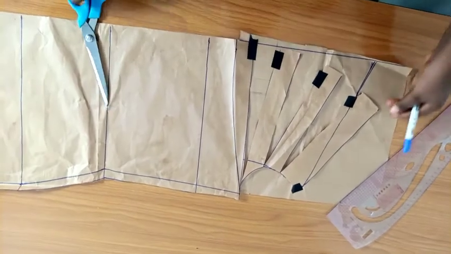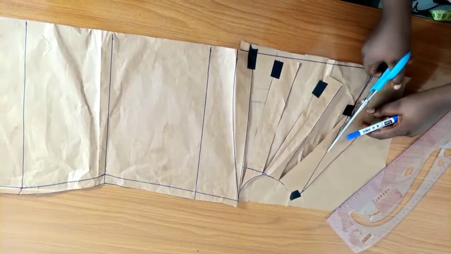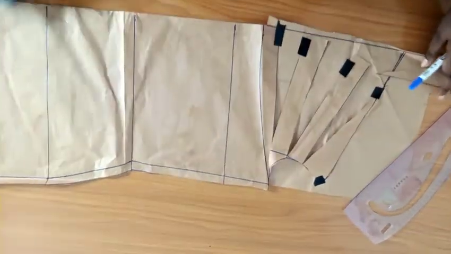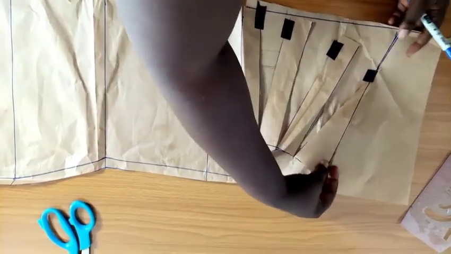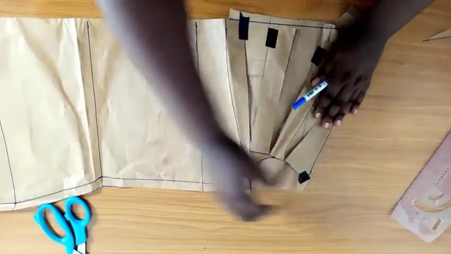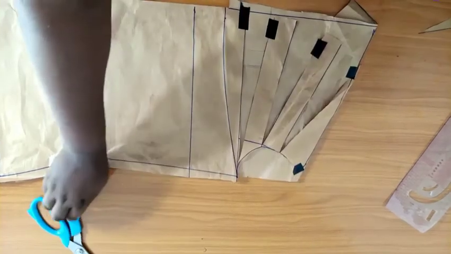But before then, since I now have enough space to work with, I'm going to fold this side like so that I can use that point for my facing, because you're not cutting the front facing separate from the bodies, right?